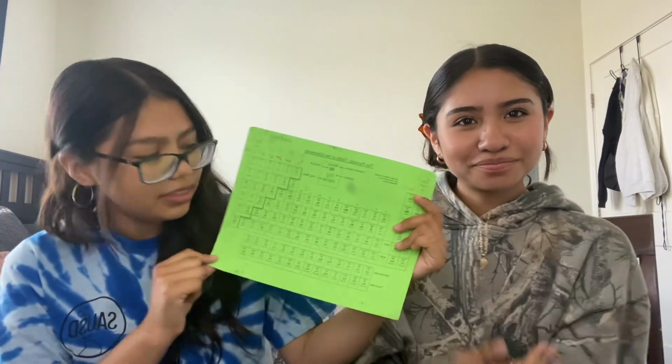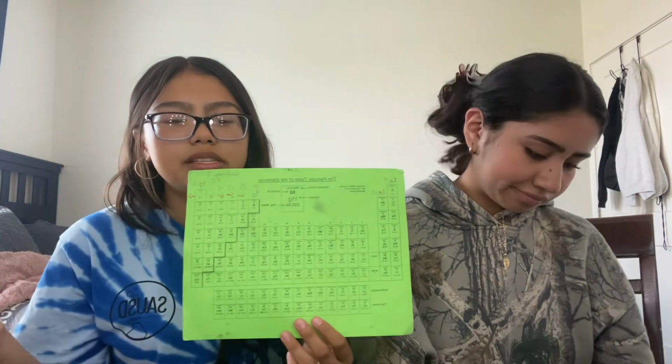On the far right, we have this little column, and these are noble gases. These are elements that are pretty low key. They barely react with anything. Helium, neon, and argon, they just mind their business and float around.